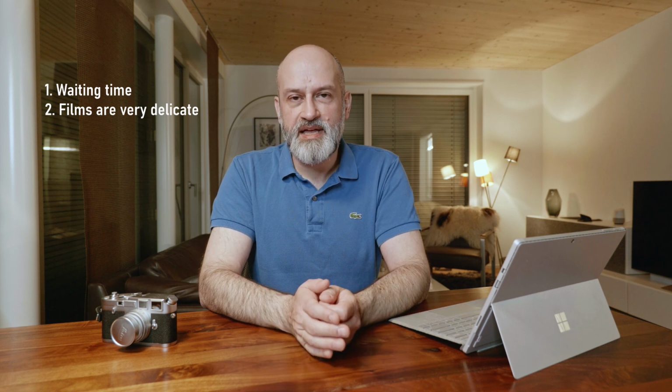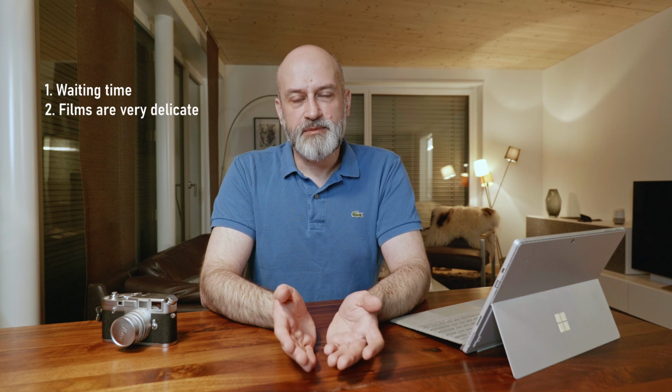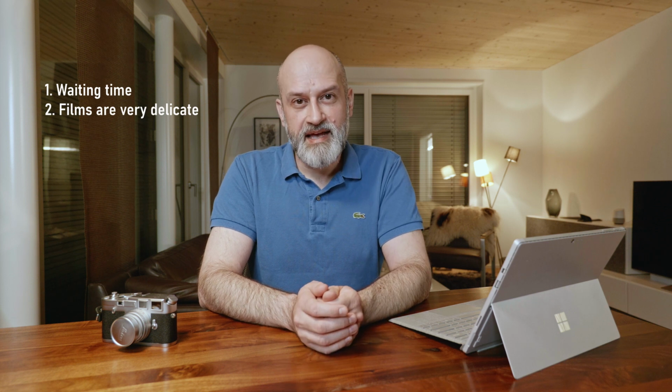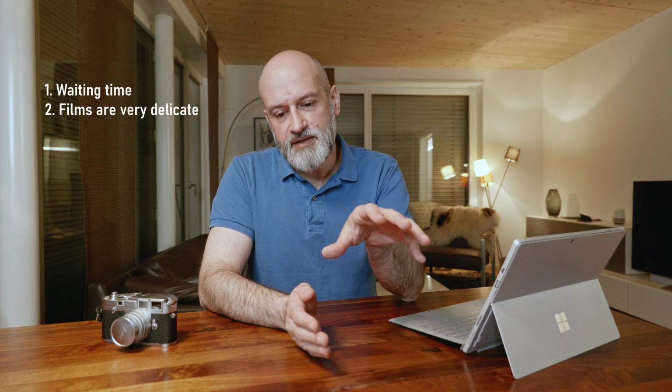So that was something that kind of shocked me. It was something that had nothing to do with waiting time. It was the first time I realized that it's such a delicate process and film can be damaged if not handled properly. And that lab hasn't handled my film properly enough. And then the third reason goes a little bit in that direction.